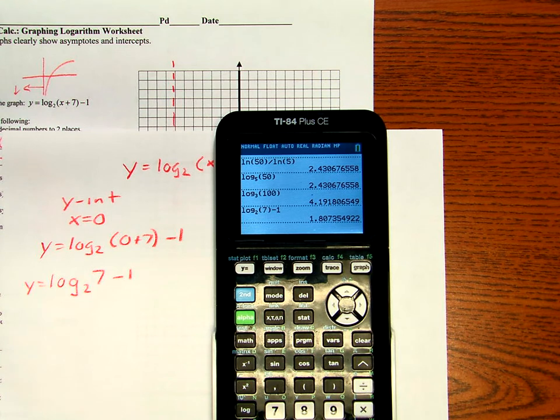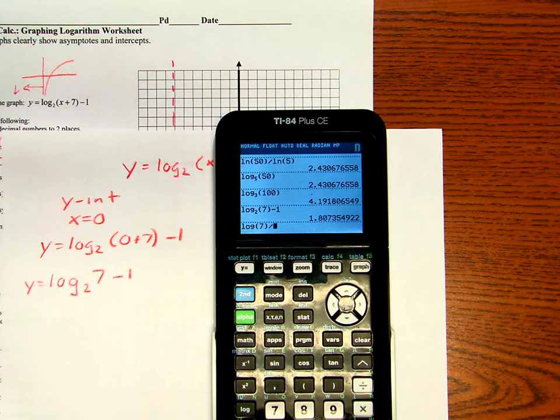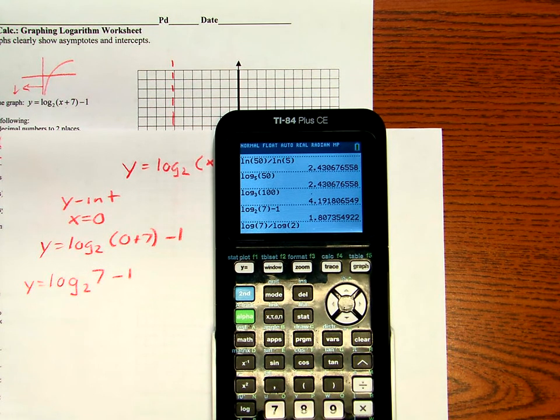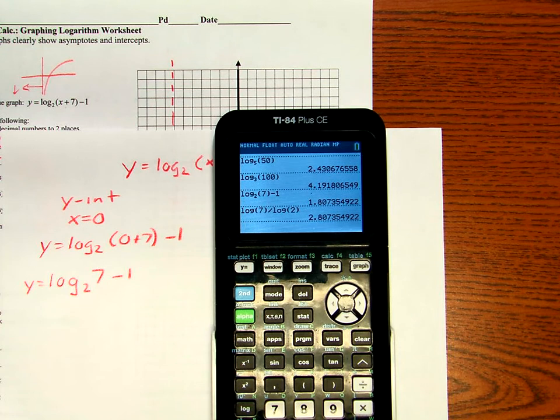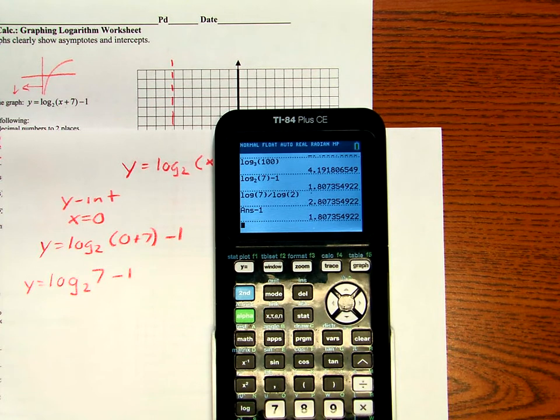Now, if you're using an older graphing calculator, just a basic scientific calculator, it probably doesn't have that log base feature. So you'd have to use the change of base formula. So you'd have to go log of 7 divided by log of 2. And that gets you the first part, and then subtract the 1, and there's your 1.81. Or you could do natural log of 7 divided by natural log of 2, and then subtract the 1.